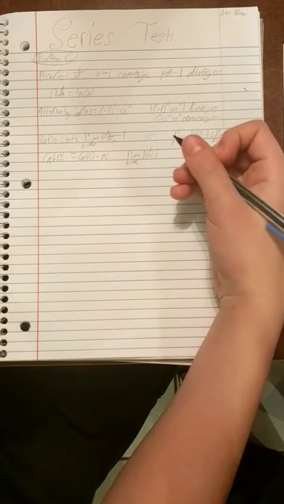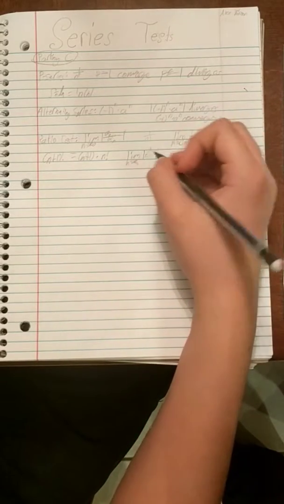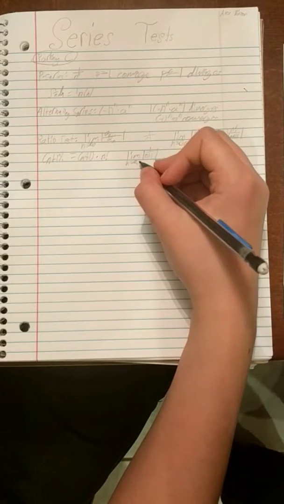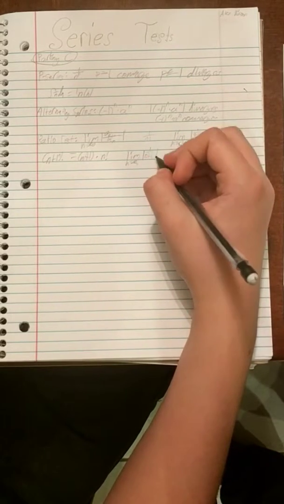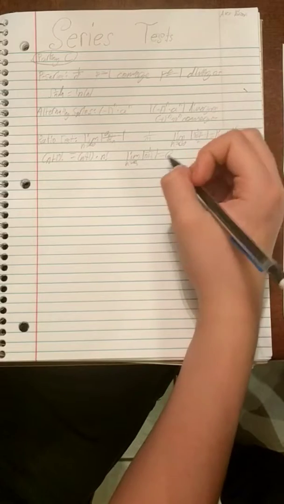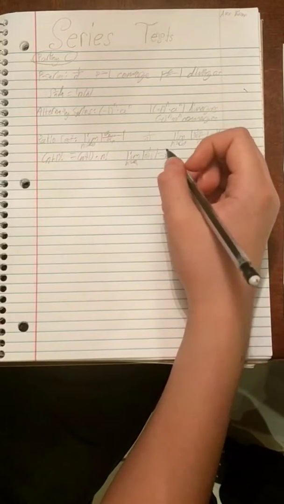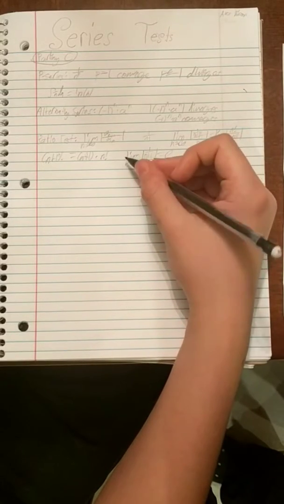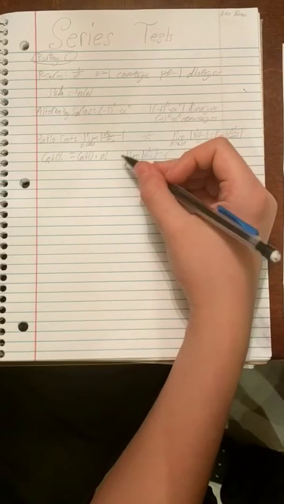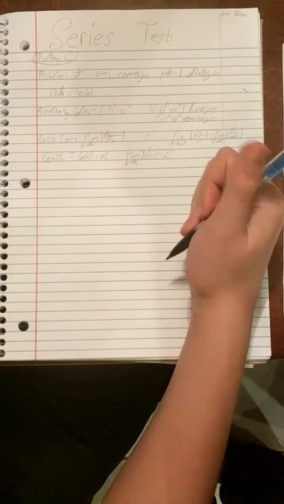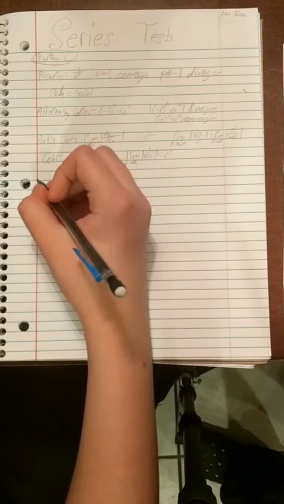For the ratio test, if the limit is less than 1, like this one, the limit as n approaches infinity of the absolute value of 1 over n plus 1 equals 0. So that's less than 1, and this converges absolutely. To diverge, the limit has to be greater than 1, or the limit equals infinity. If the limit equals 1, then that's inconclusive, and you have to use another test.